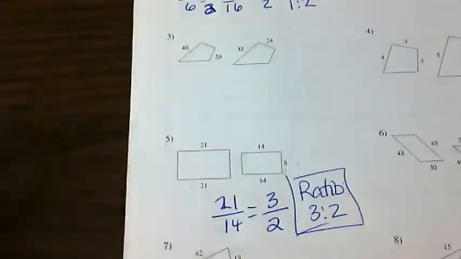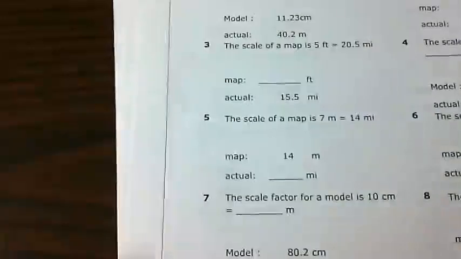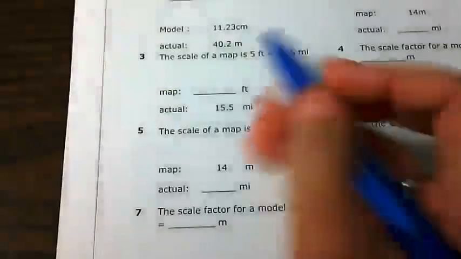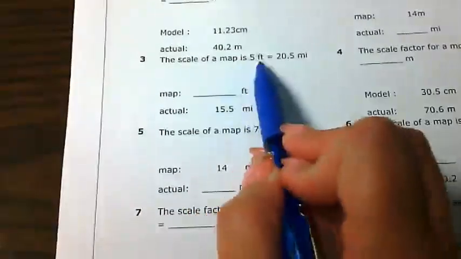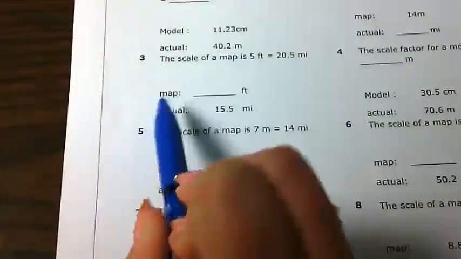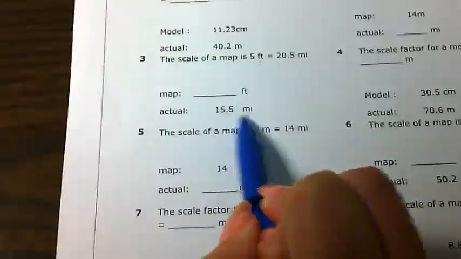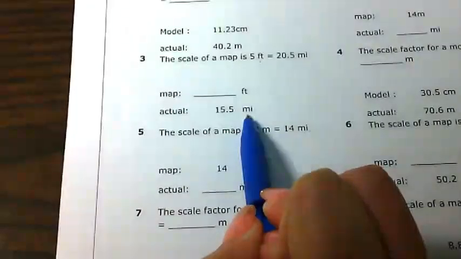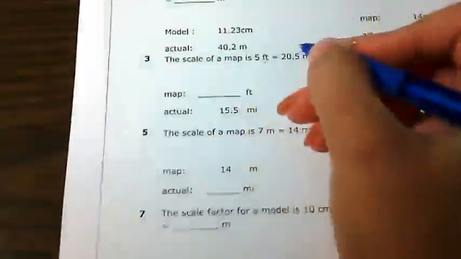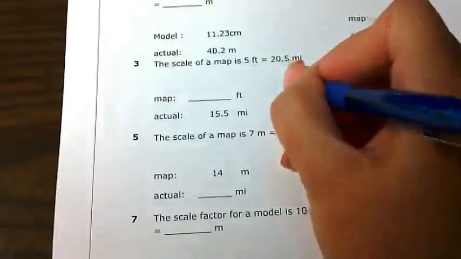Okay, so one other example I want to show is using the scale factor. This says the scale has a map of 5 feet to 20.5 miles. If the actual is 15.5, what is the map? Okay, these are proportions, so I have to follow the same pattern.